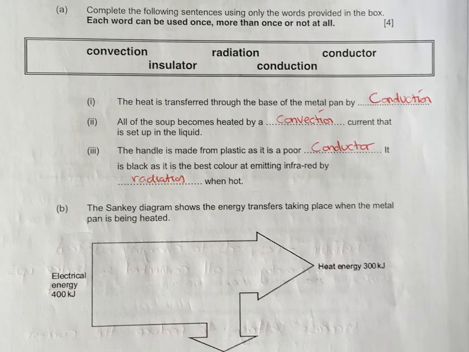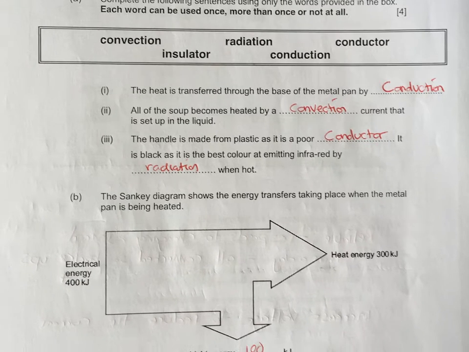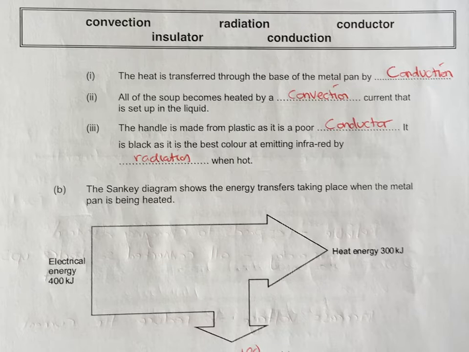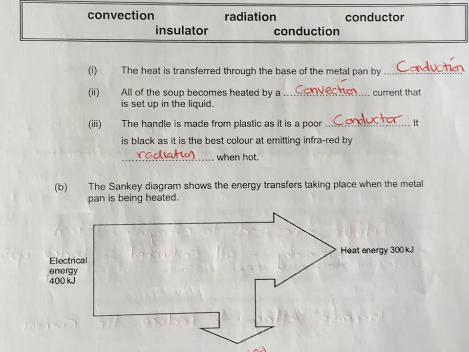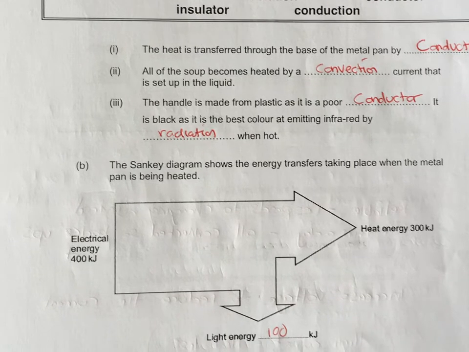And then the handle is made of plastic because plastic is a poor conductor, or the other option could be it's a good insulator. Okay, it doesn't transfer heat, it doesn't transfer electricity. And it's black because black is the best color at emitting infrared by radiation. And that's what we're looking for there.